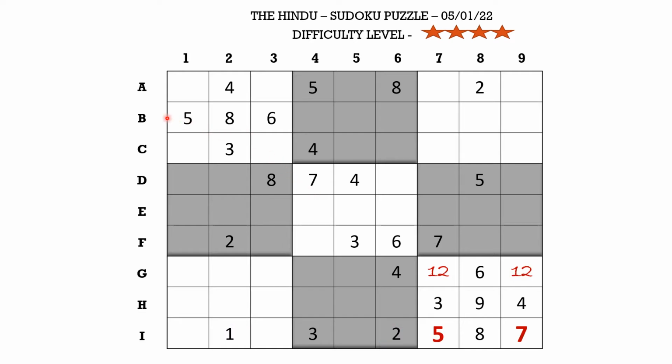Here in row B there is 5 and 8. In row A there is 5 and 8. So 5 and 8 have to be in this third block in row C. You can see here 5 and 8 in column 8.